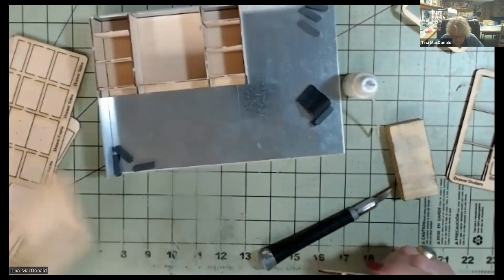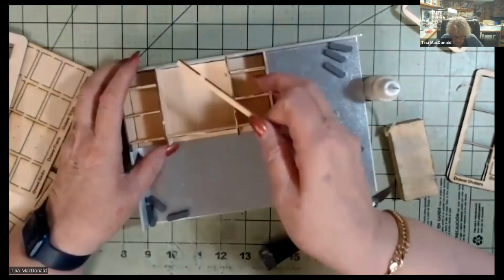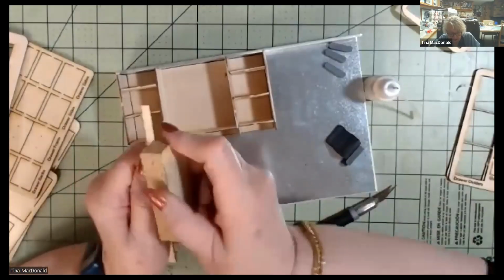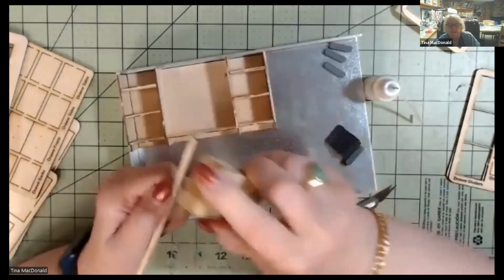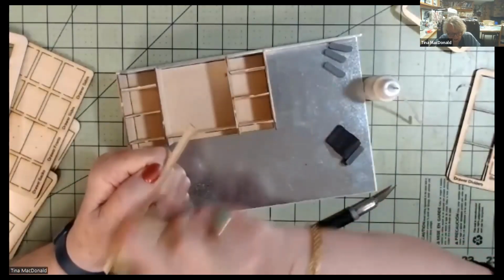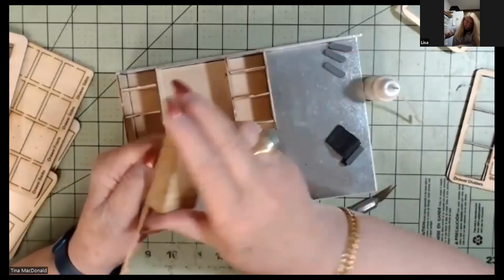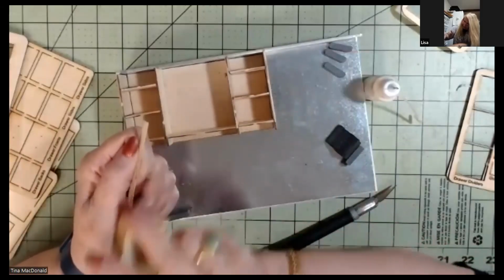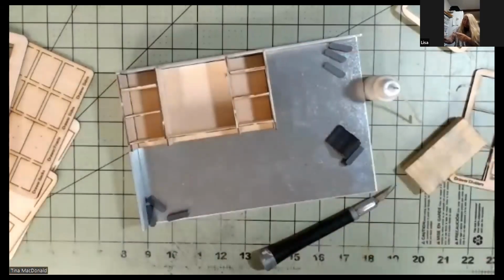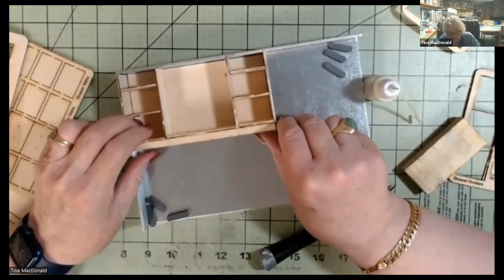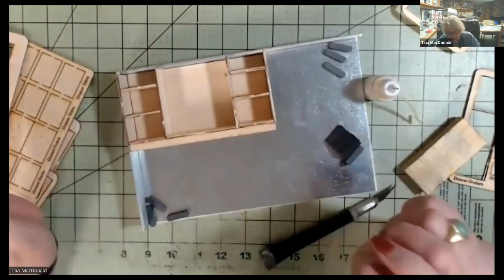Okay, now this. I'm just going to put more sanding on that. Okay, now this fits right across here.